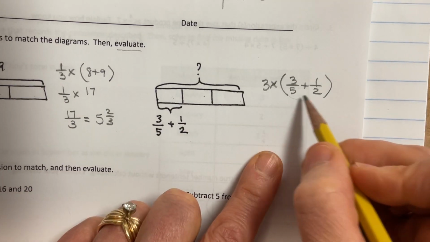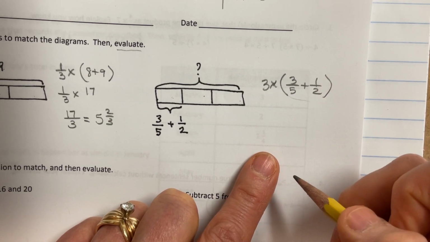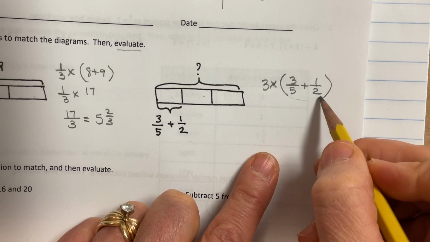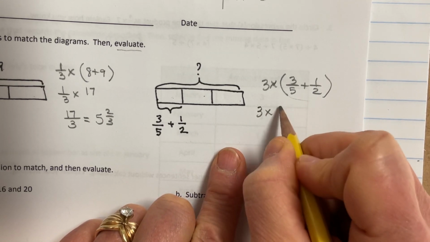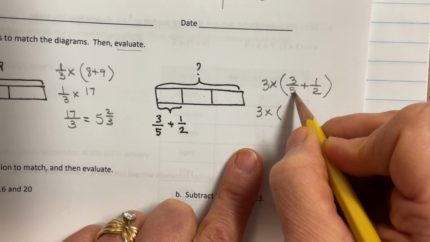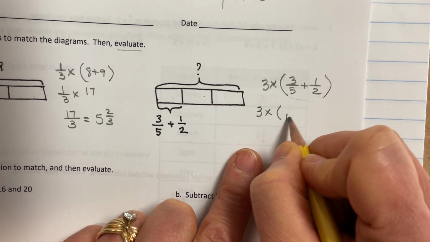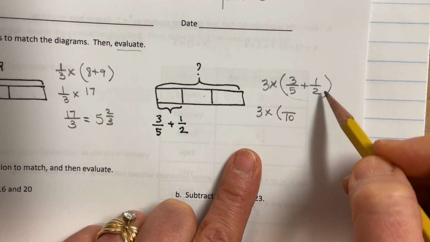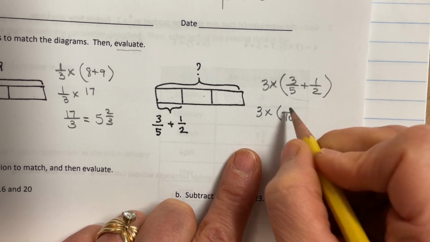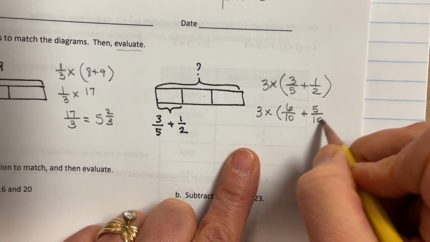Okay, so a little bit of review here. We have to add two fractions that are unlike. This is fifths and this is halves. So we want to make them alike. Notice if we have fifths and halves, tenths would be our common denominator. I'd multiply this one times 2/2 and this one times 5/5. So this would become 6/10 and this would become 5/10.